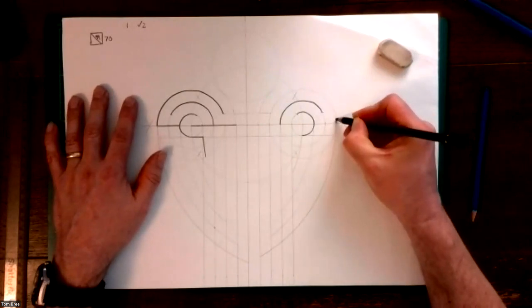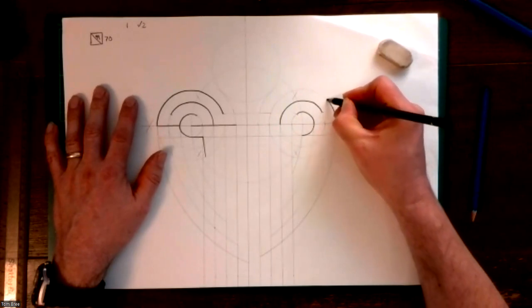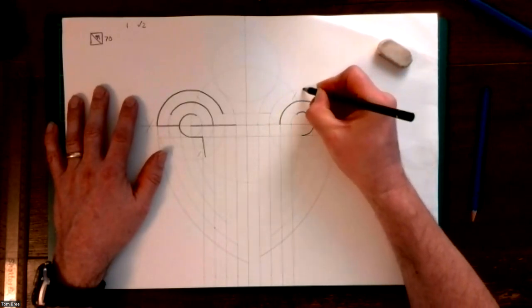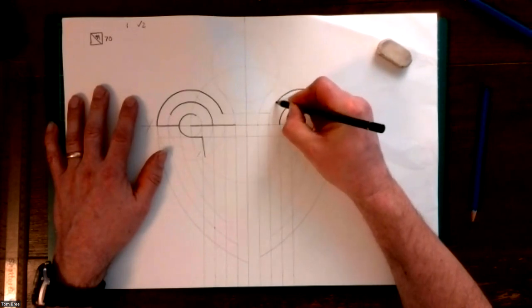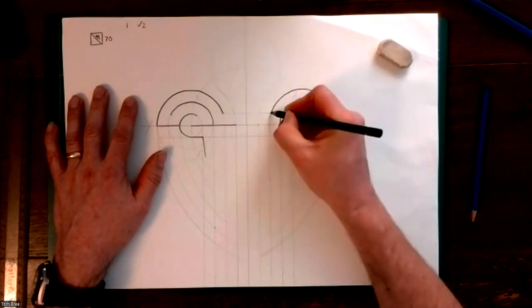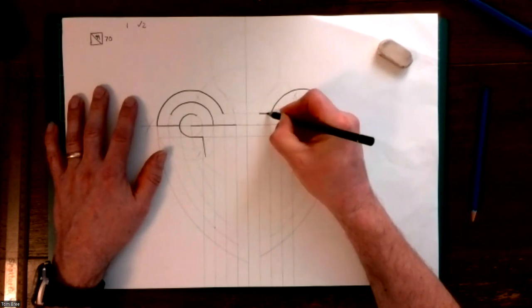Now this one here is going to be slightly different in what it does, in the sense that it's going to do that.